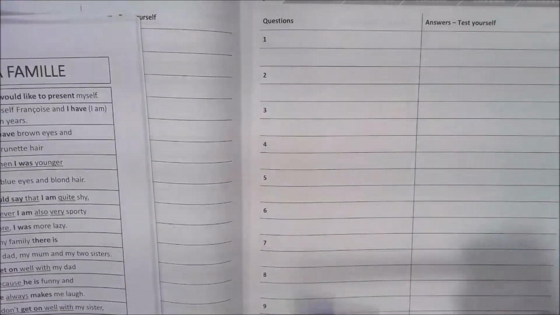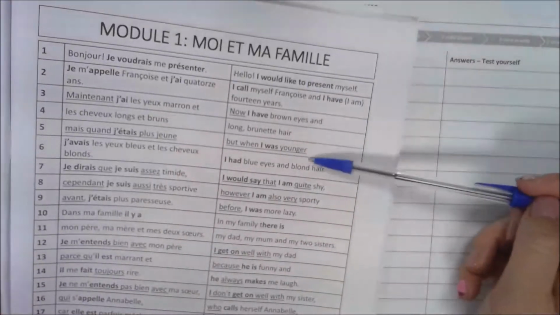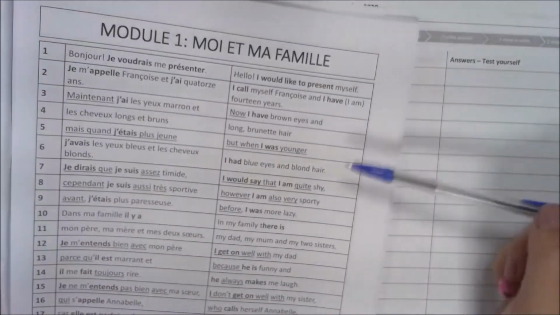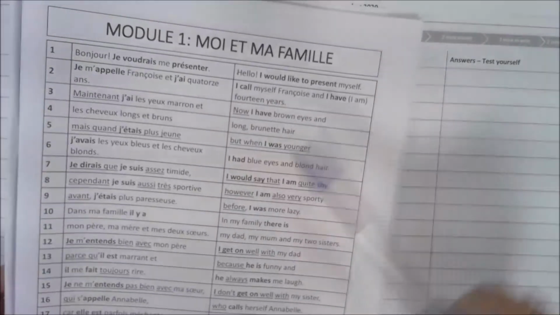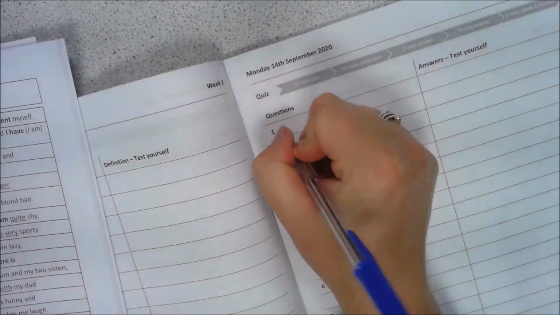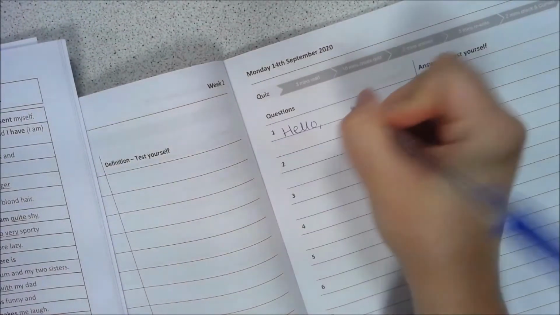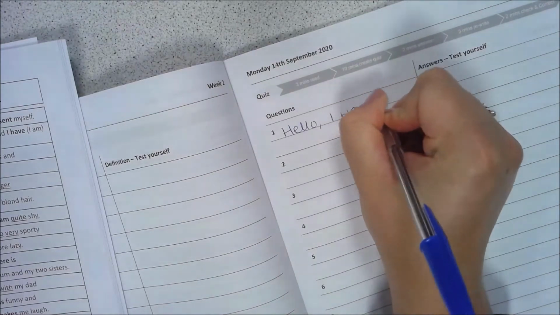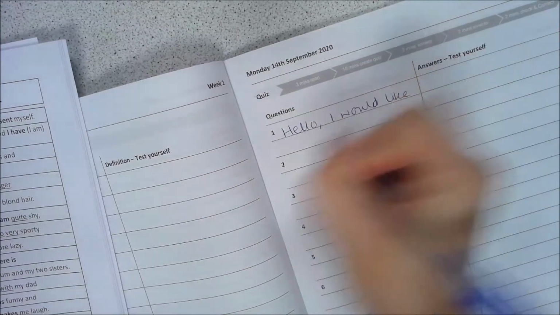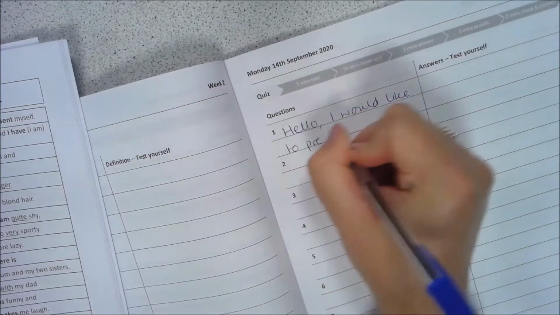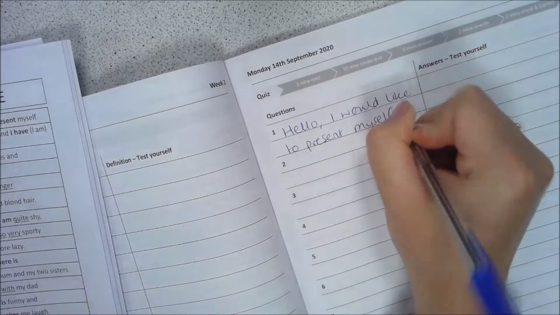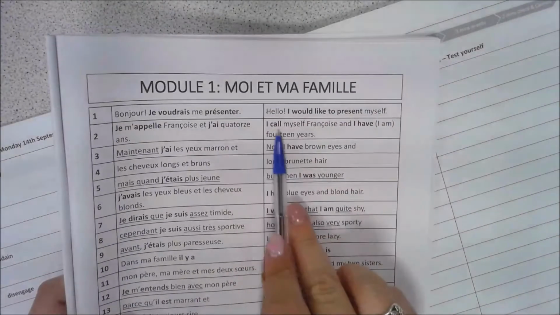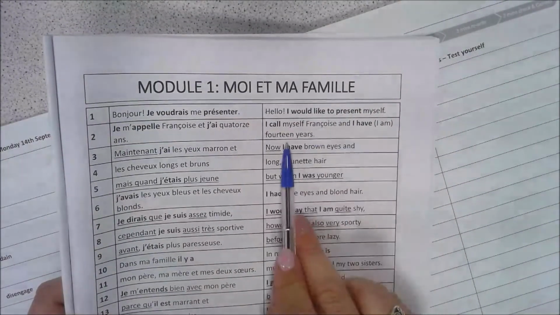You'll notice that we've got 10 questions, so you just write out those 4 lines twice, which would make 8, and then you choose the two that you think you're struggling with the most to practice again. So, hello, I would like to present myself is going to be question 1. Okay, I call myself Françoise and I have 14 years.